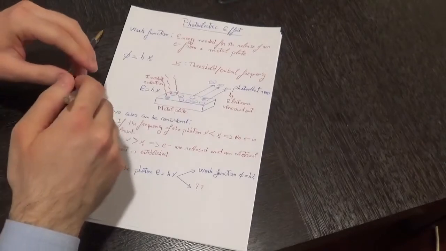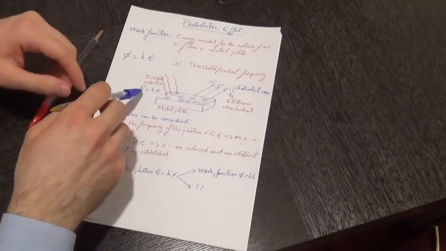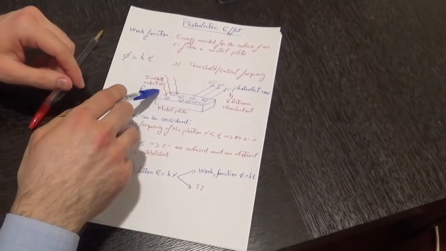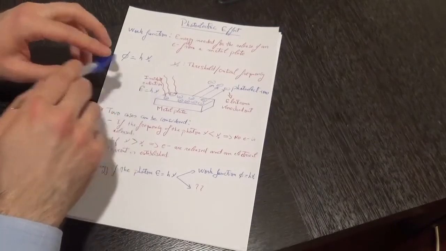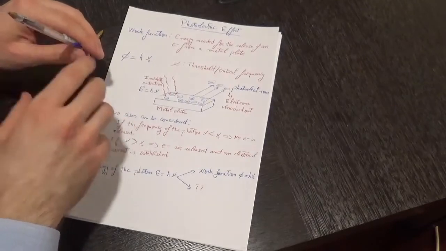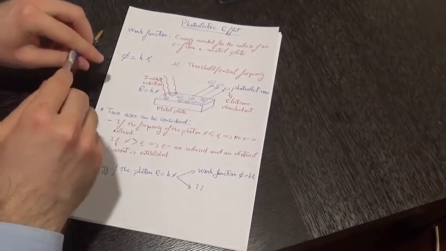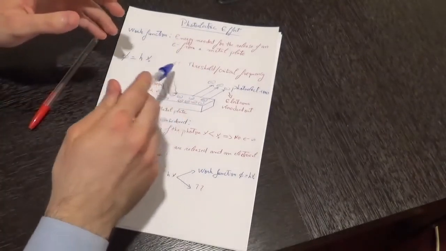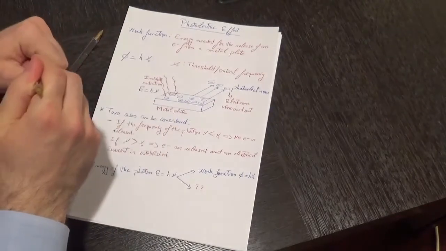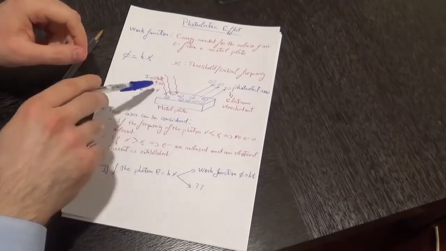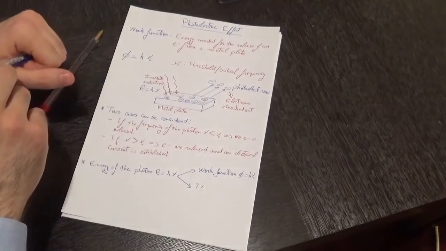Any photon carries energy, and that energy is given as E equal to h times mu, where h is Planck's constant and mu is the frequency of that photon of light.